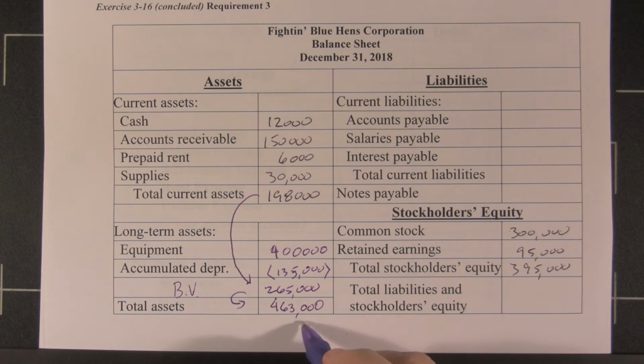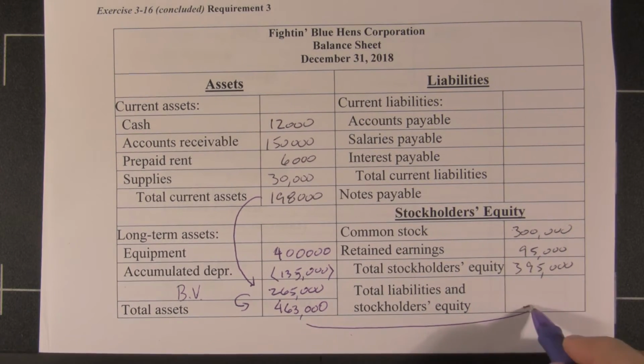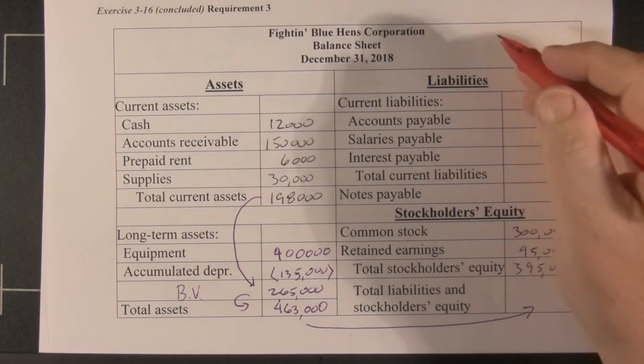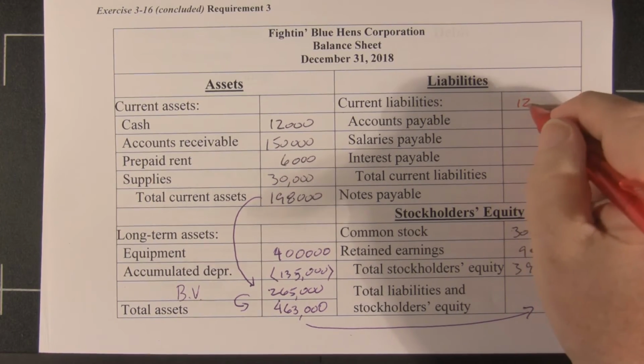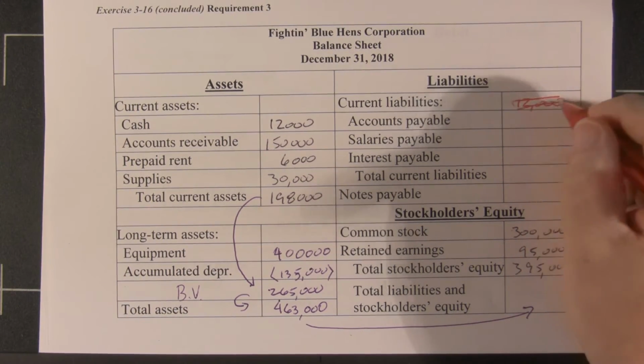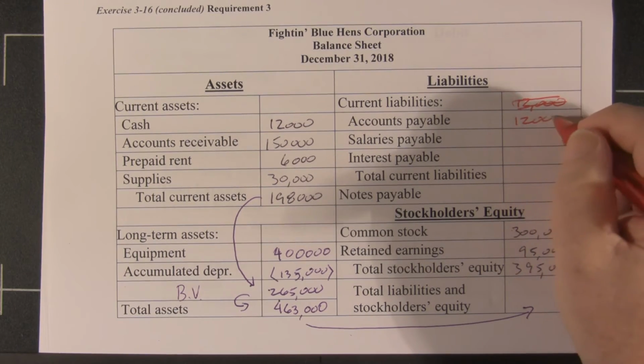That number, in a perfect world, will end up over here as well. Let's see if it does. Well, we have accounts payable of 12,000.